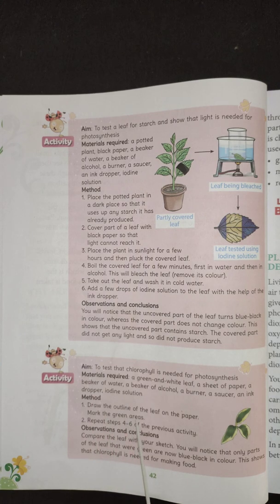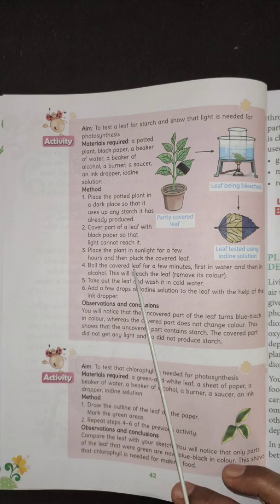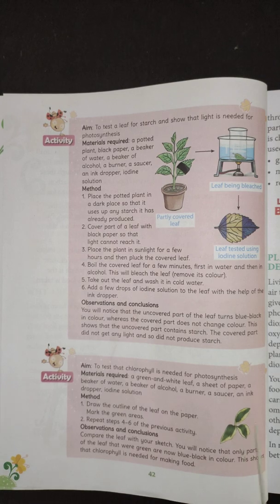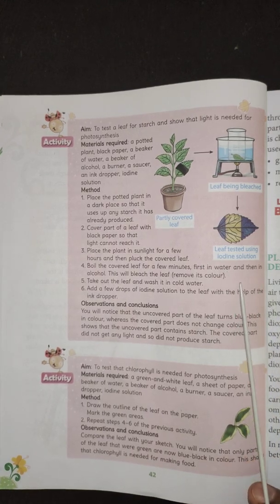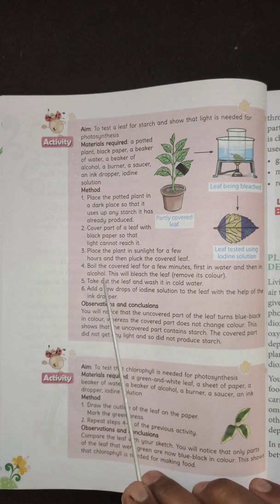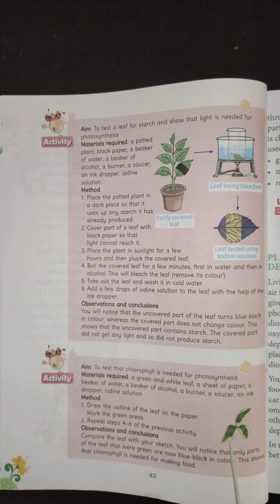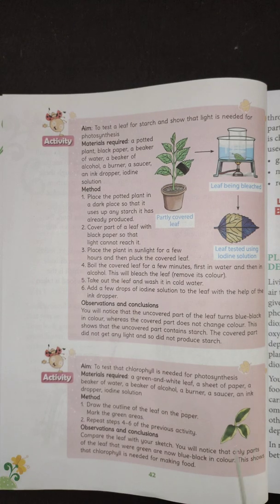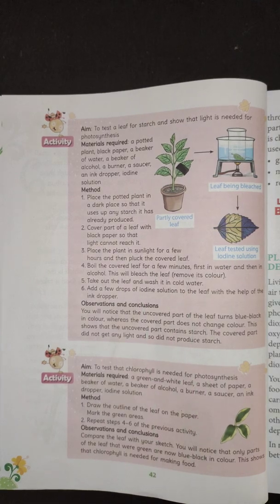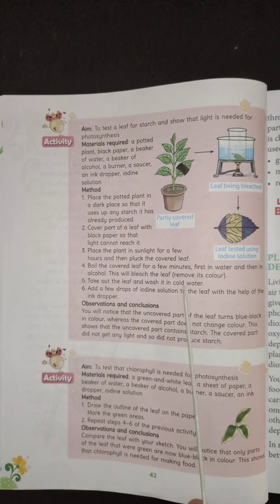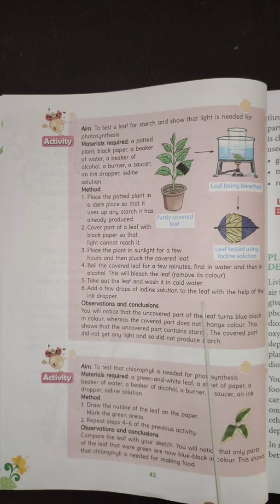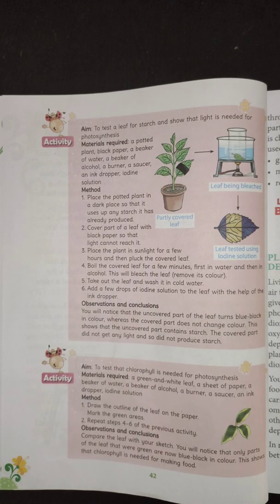Now the method: draw the outline of the leaf on the paper and mark the green areas. Then repeat steps 4 to 6 of the previous activity. The leaf is first placed in water and boiled, then placed in alcohol and boiled so that the alcohol removes the complete pigments. Next, take out the leaf, wash it in cold water, then add a few drops of iodine to the leaf with the help of the ink dropper.